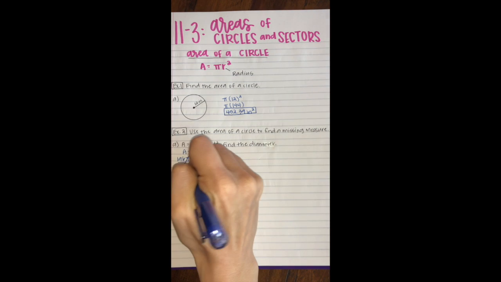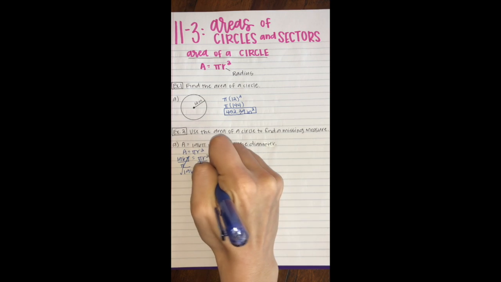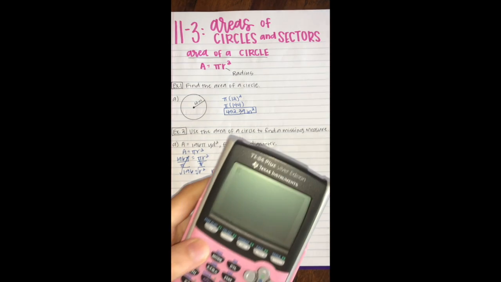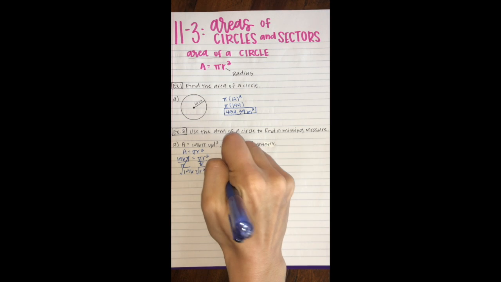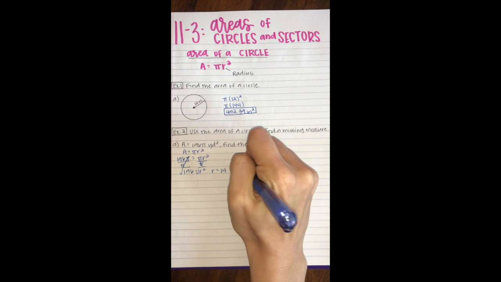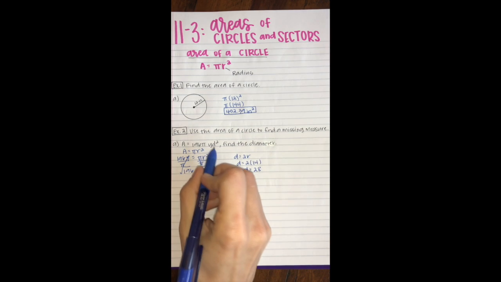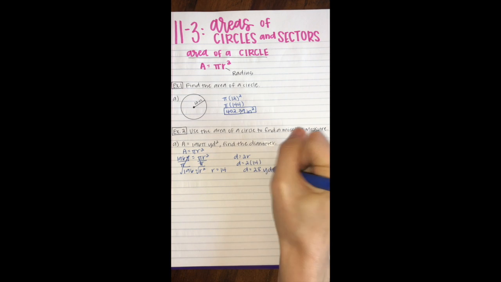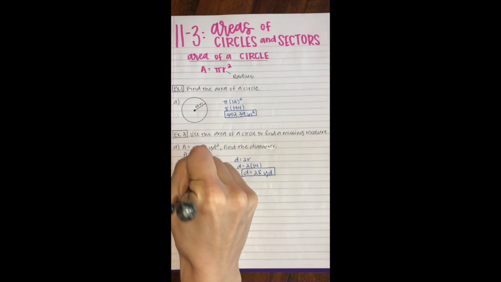So r squared equals 196. So we take the square root of 196. We get 14. So r equals 14. Well, I want the diameter. Well, diameter is 2 times r. So 2 times 14, diameter is 28. And my units will be yards. So we found the diameter to be 28 yards.